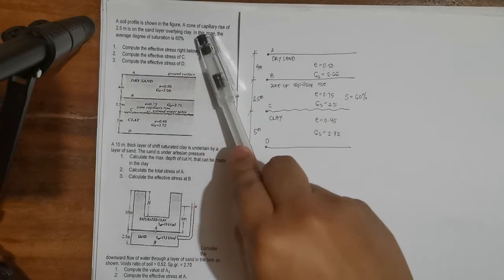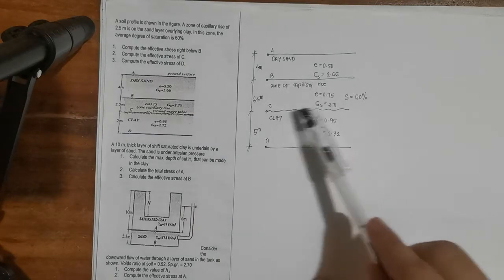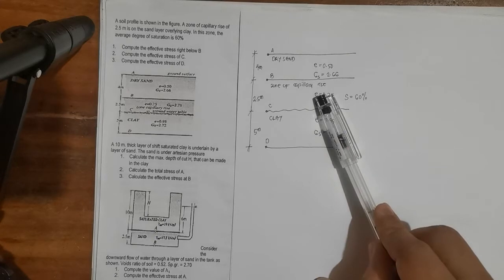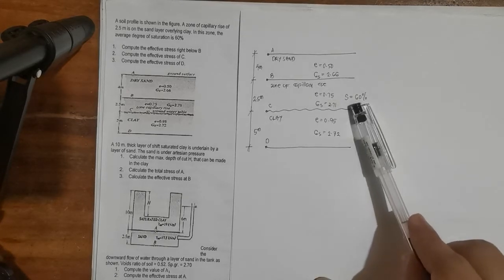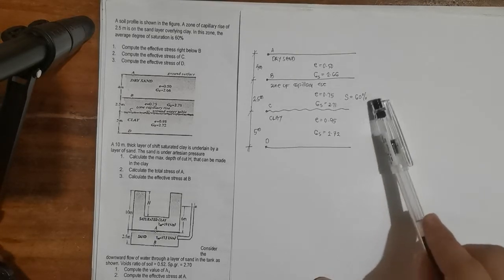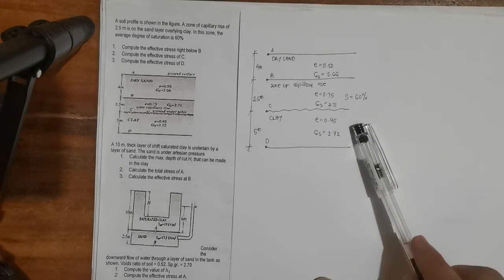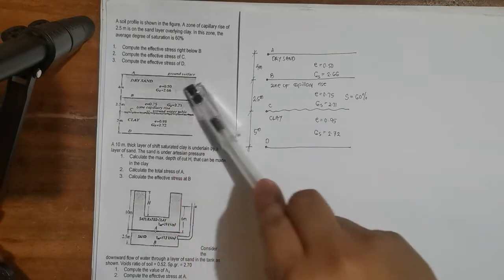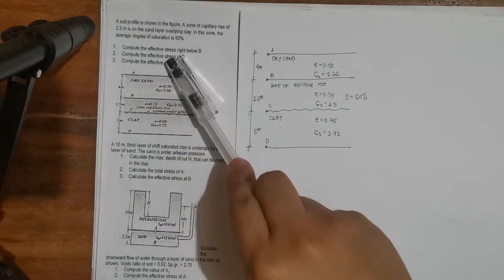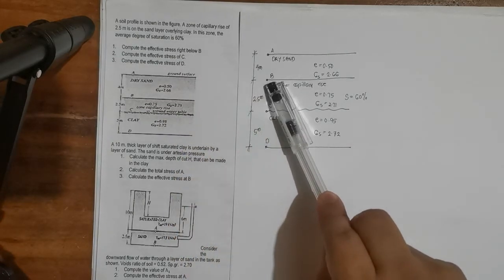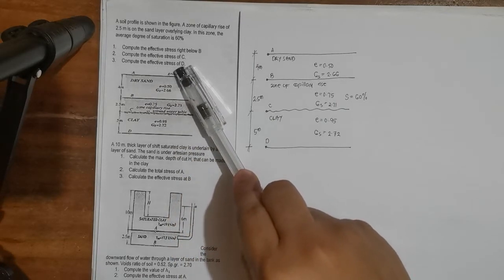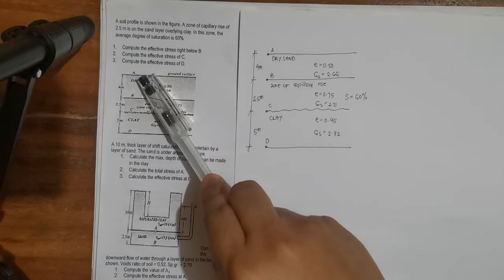Okay, we have a zone of capillary rise 2.5 meters in thickness on the sand layer. In that zone, the average degree of saturation is 60%. And we are required to compute these three unknown parameters. First one is the effective stress right below point B. Second, the effective stress at point C. And the last one is the effective stress at point D.